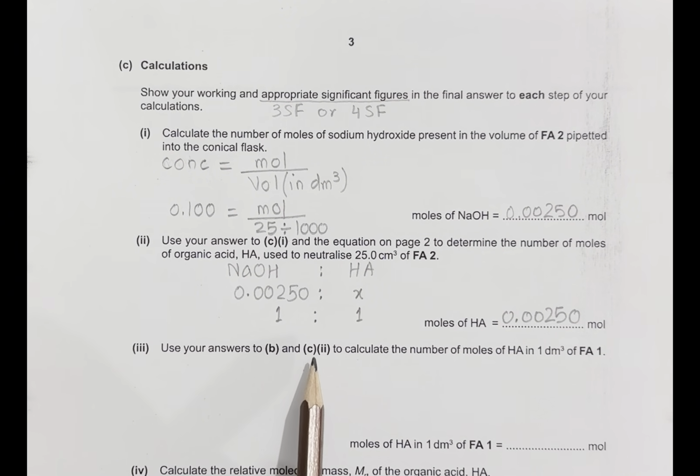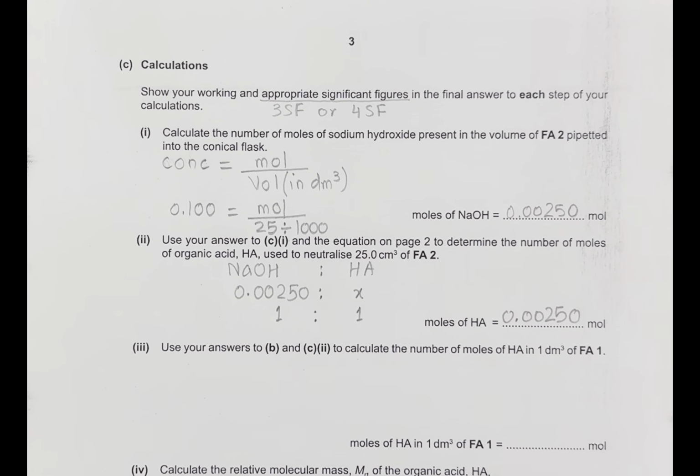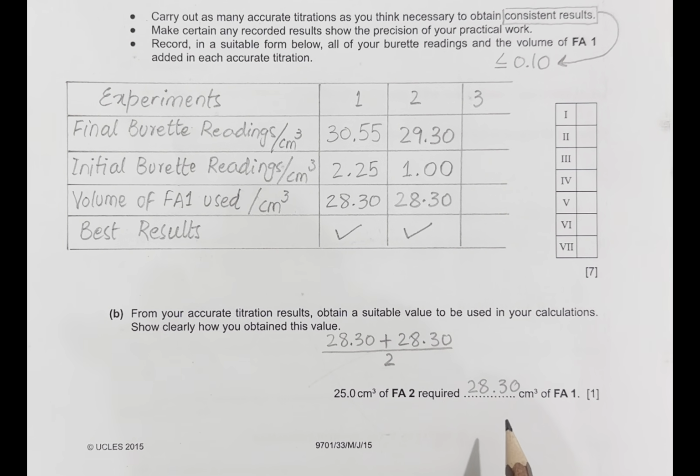Now in part C2 we have calculated the moles of acid which were actually present in the equivalent volume used for titration, and that was here in part B, 28.30. So the moles we got in part C2 are actually present in this volume, 28.30 of FA1, that is acid.